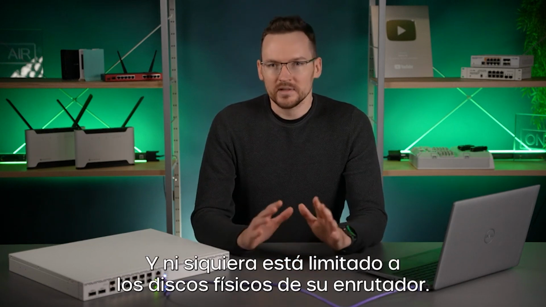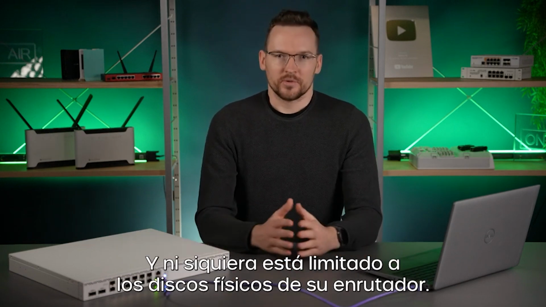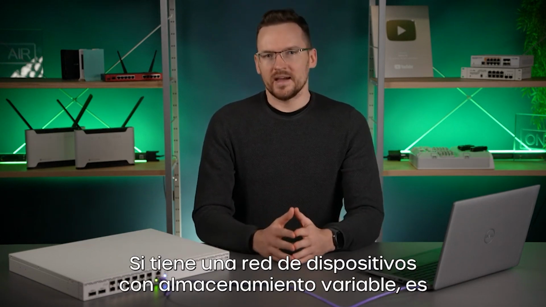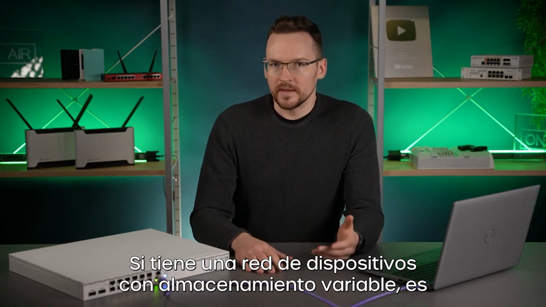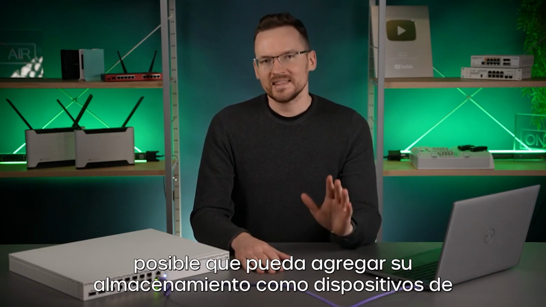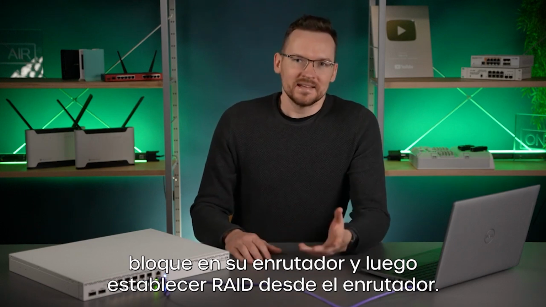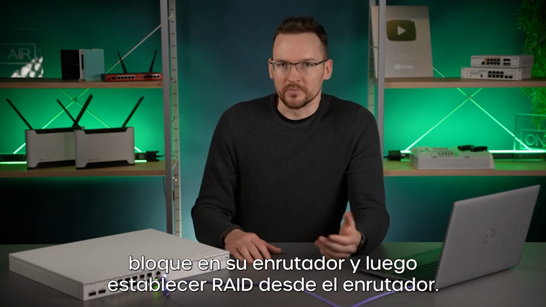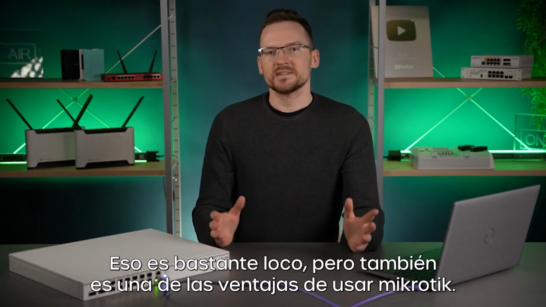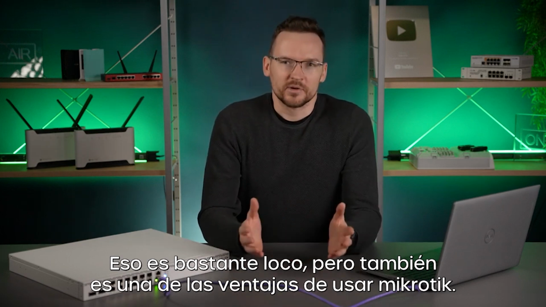And you're not even limited to the physical disks on your router. If you have a network of devices with storage available on them, you might be able to add their storage as block devices on your router and then establish RAID from the router. That's pretty crazy, but it's also one of the perks of using MikroTik. We let you do what you want.